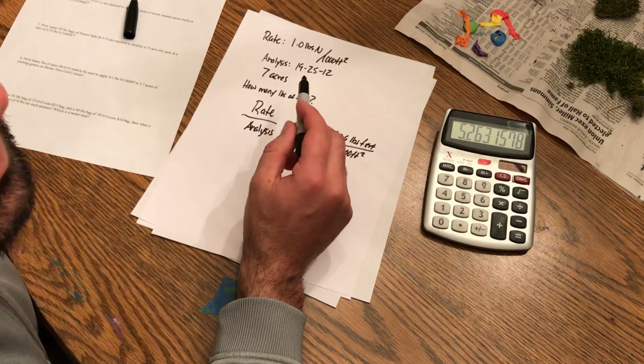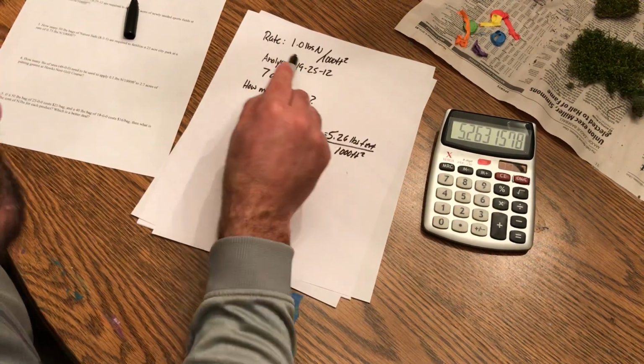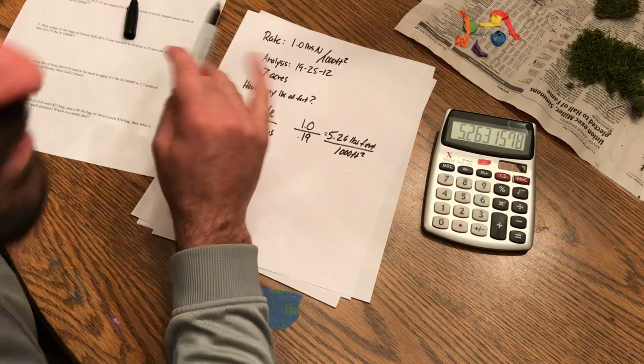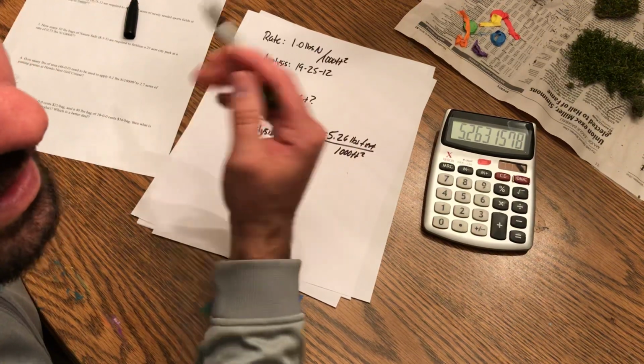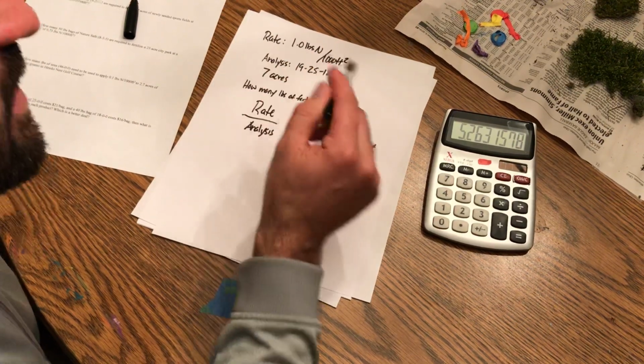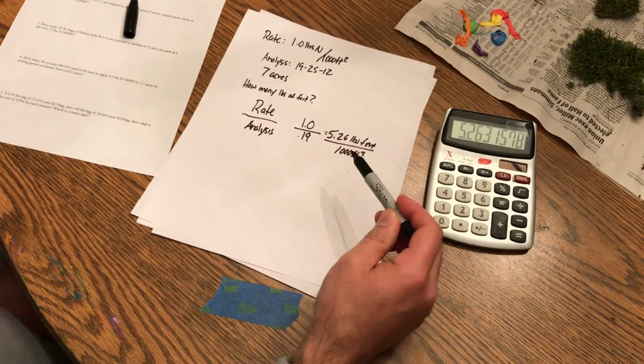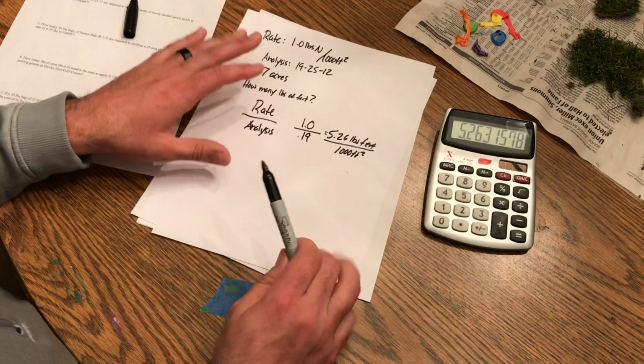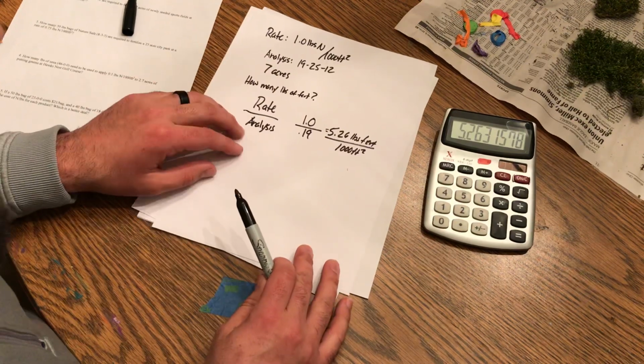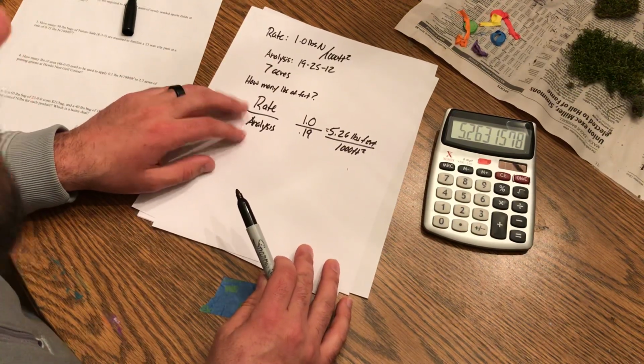So you can see that the pounds of nitrogen, this is like the uniform language. It wouldn't matter what the analysis is. You could get that rate to be the same every time. The deviation is always going to be in the analysis. So this is a key step, being able to do this rate over analysis part of the problem.